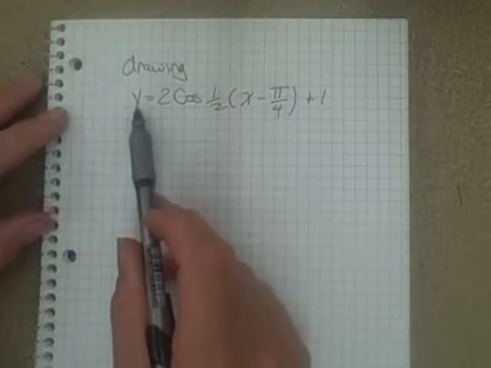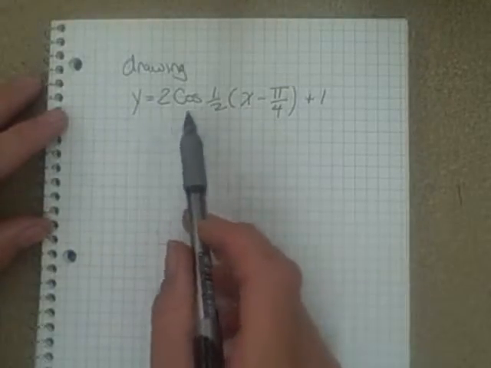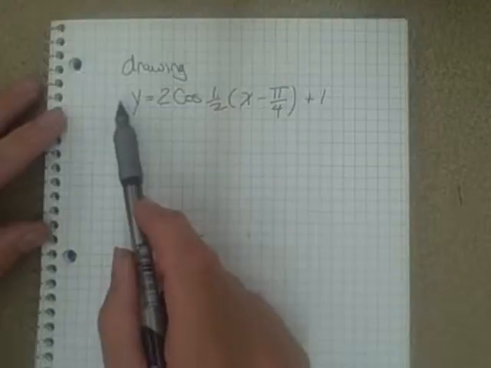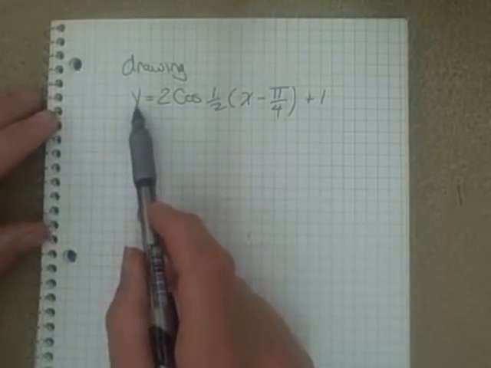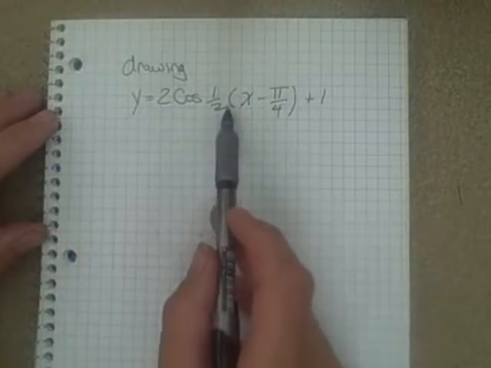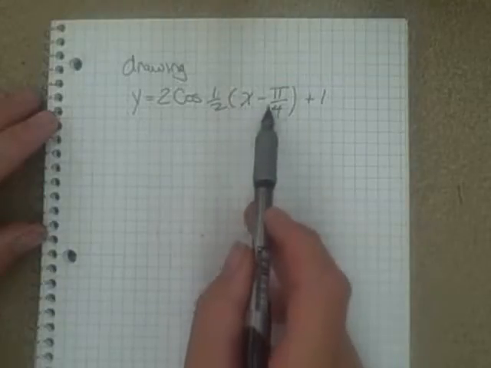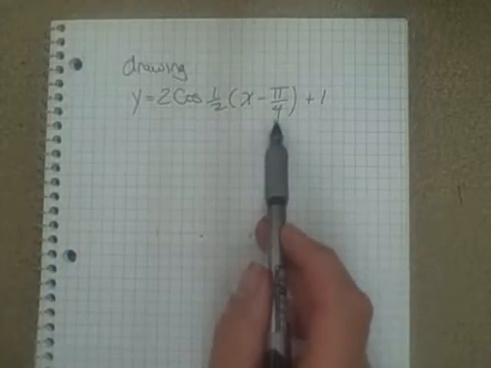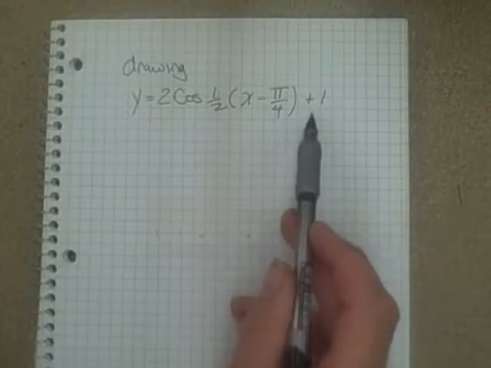Now, last time we looked at a sine graph, and it didn't have a fraction out here. But this one we're going to draw is y equals 2 cos 1/2 times (x minus a quarter pi radians) in brackets, plus 1.